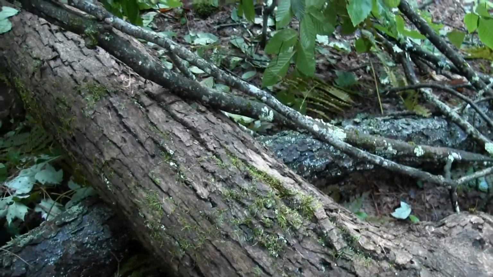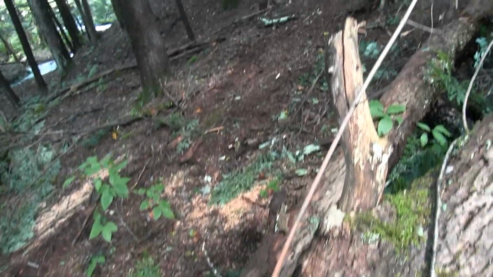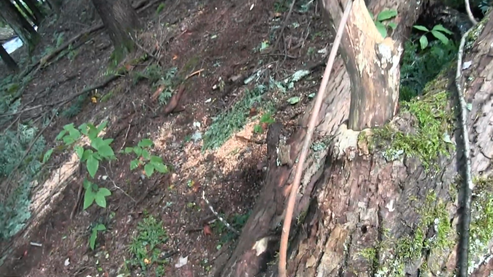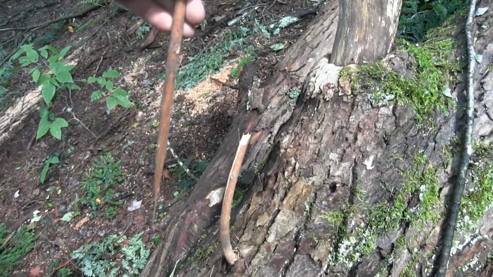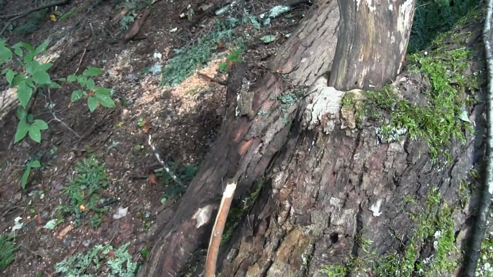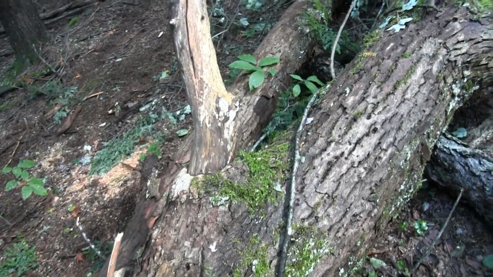That's a shame. I don't think this tree has been dead that long, because this one branch right here still seems to be, well, it's there, but brittle, so it's been dead a year or two, but I don't think it's been dead more than a few years.